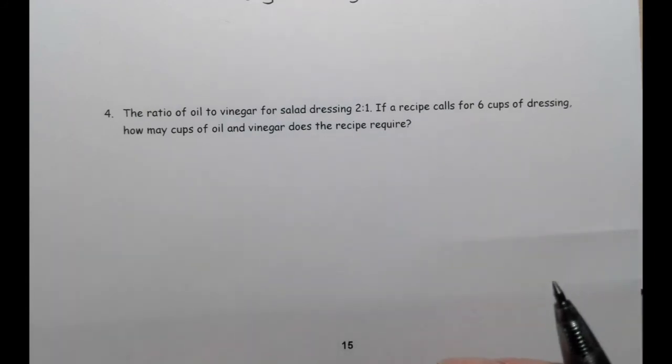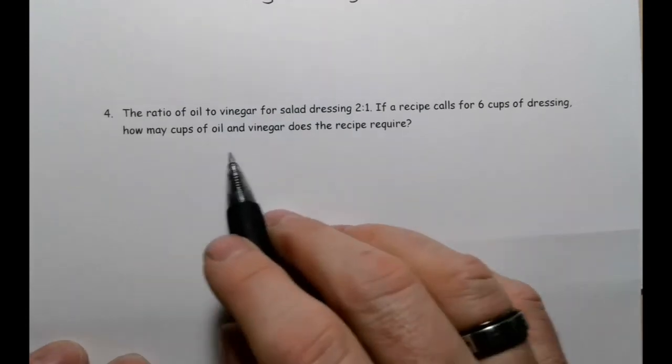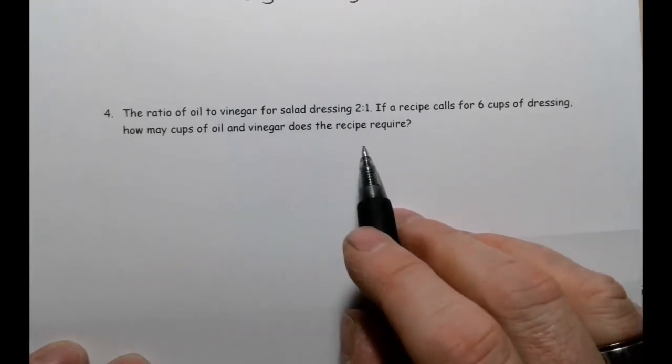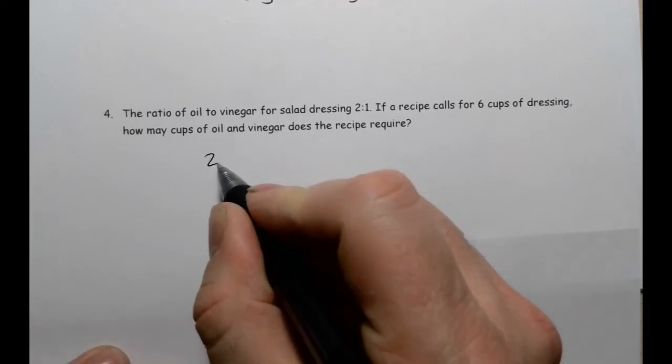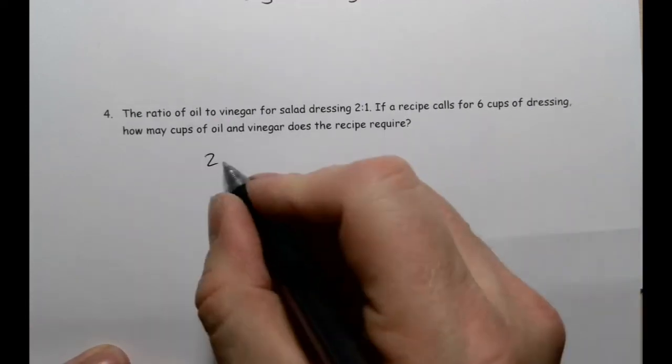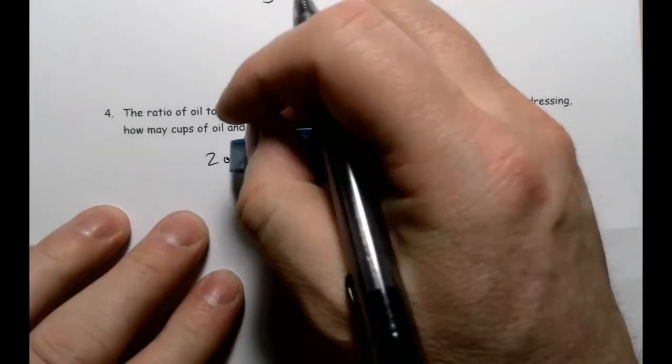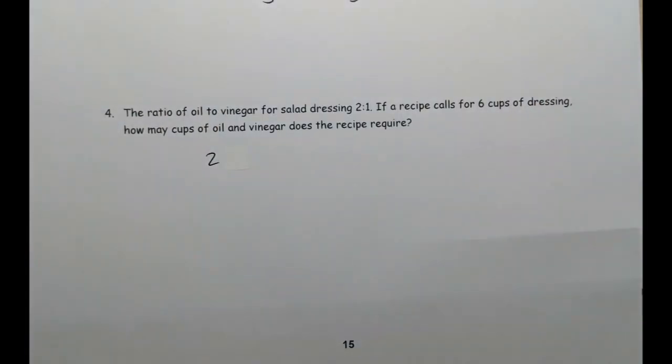Now, watch this. You've got 2 oil. Actually, I'll write it out as cups: 2 cups oil to 1 cup vinegar.